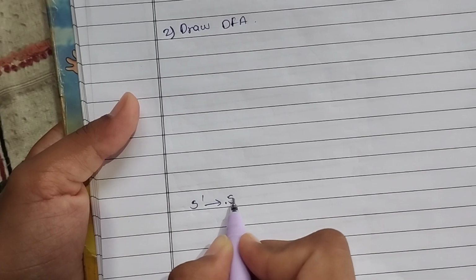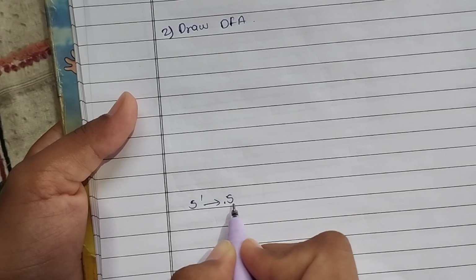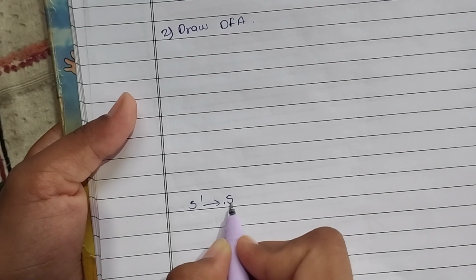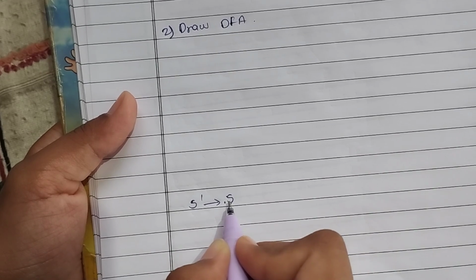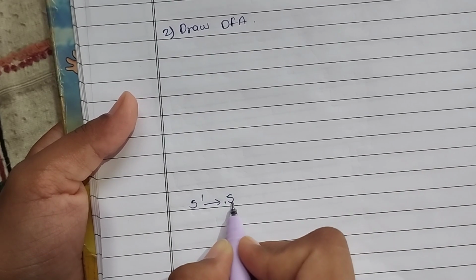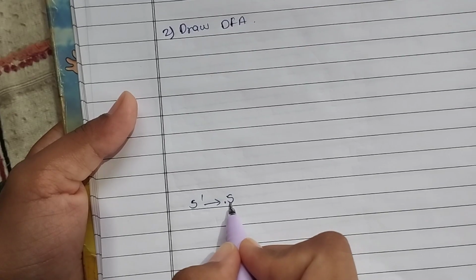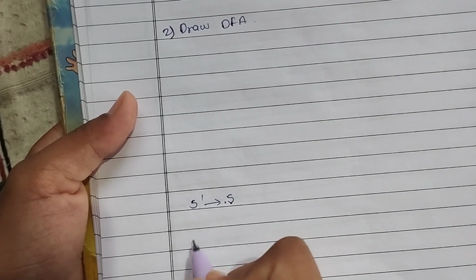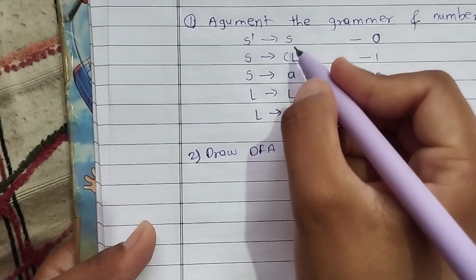Now, if after the dot a non-terminal is present, then write all the grammar of that non-terminal, meaning if after the dot a capital letter is present, then write all the grammar regarding that capital letter here. So for S we have two grammar rules, 1 and 2, write both with the dot symbol in front.